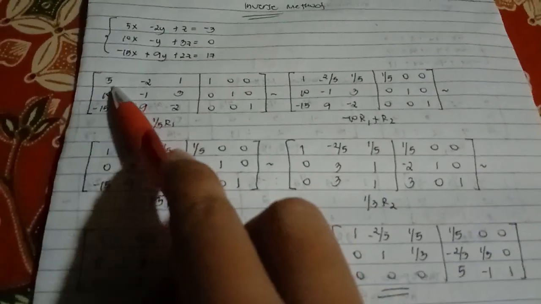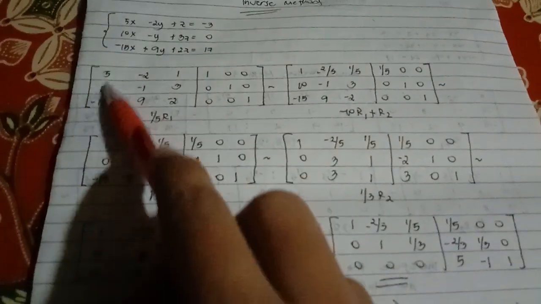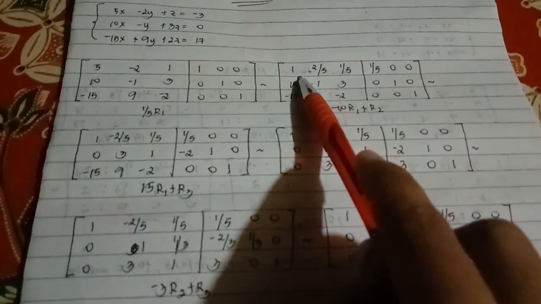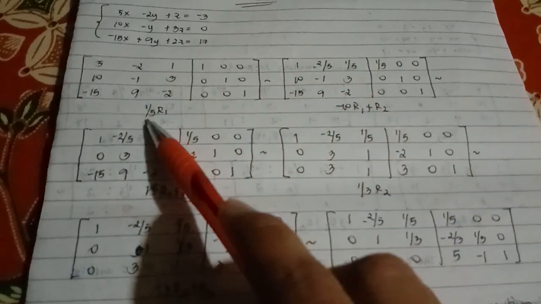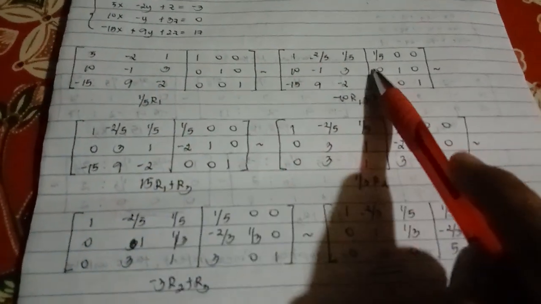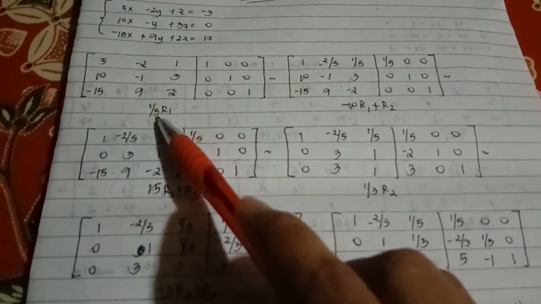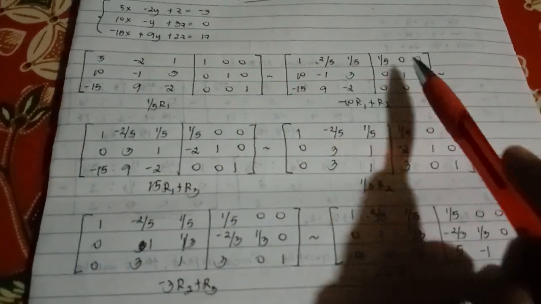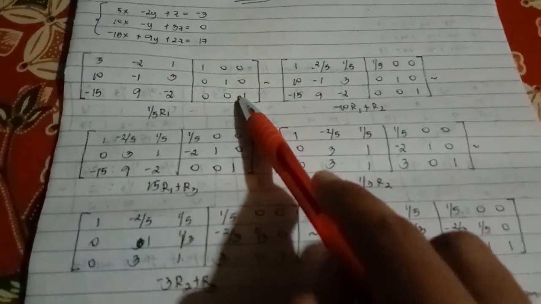So the first goal is row 1. So 1/5 times 5 is equal to 1. 1/5 times negative 2 is equal to negative 2/5. 1/5 times 1 is equal to 1/5. 1/5 times 1 is equal to 1/5. 1/5 times 0 is equal to 0. 1/5 times 0 is equal to 0. So copy the second column and then the third column.